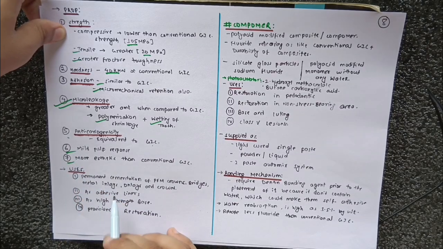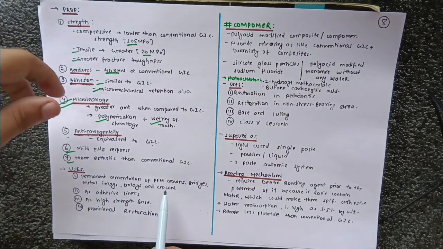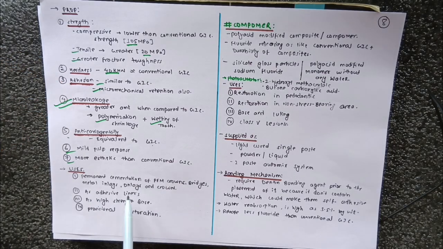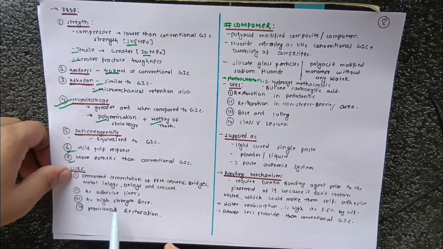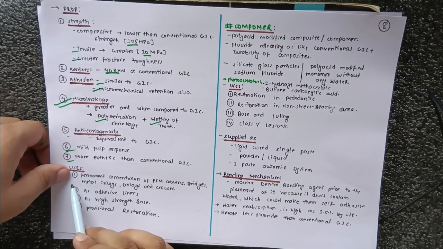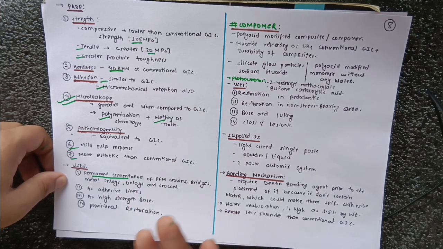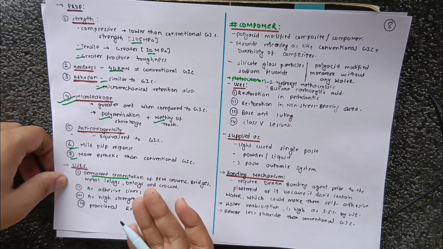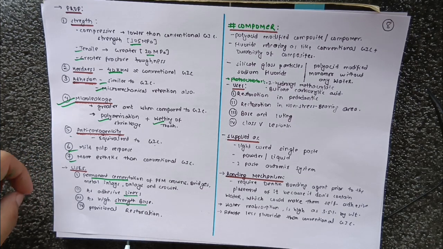After that, the usage of the GIC is permanent cementation of the PFM crowns, bridges, and the metal inlays, onlays, and crowns, and as adhesive liners, high strength bases and provisional restoration. So we can use it as a permanent cementation, or also we can use it as adhesive liners. Again, also we can use it as a high strength base and provisional restoration.